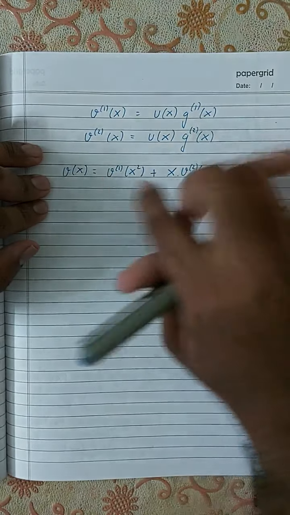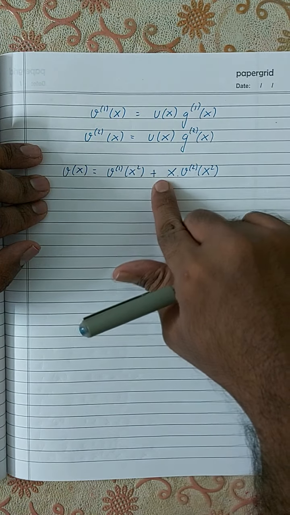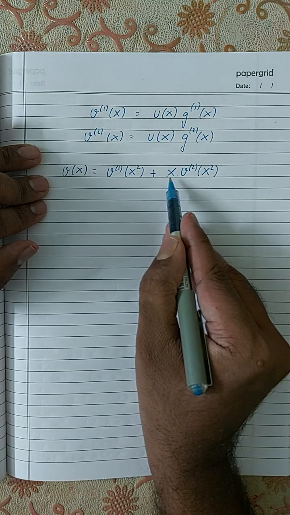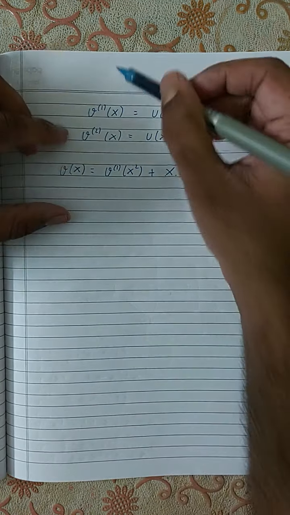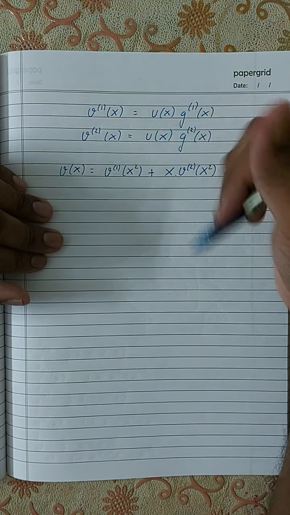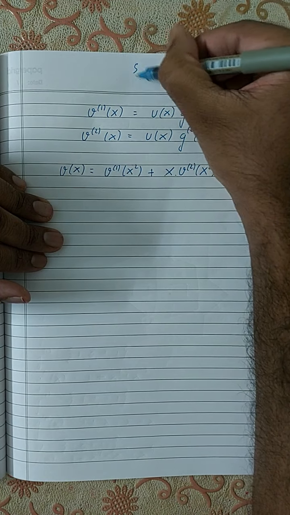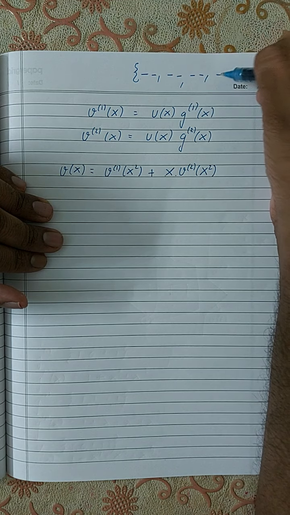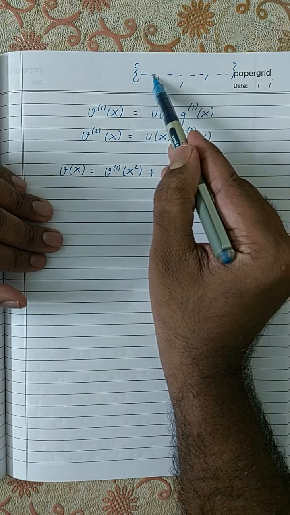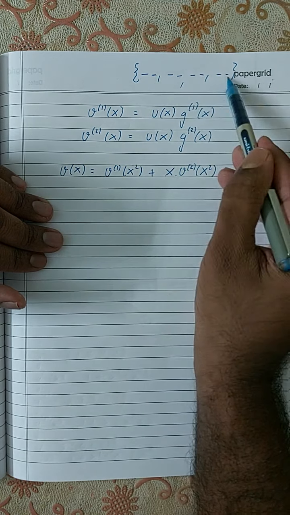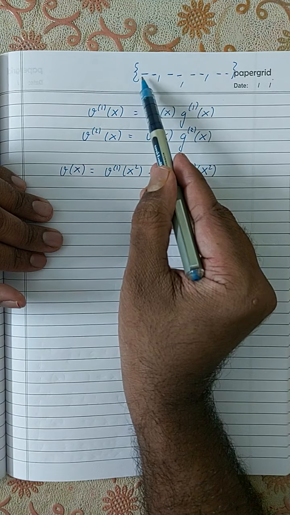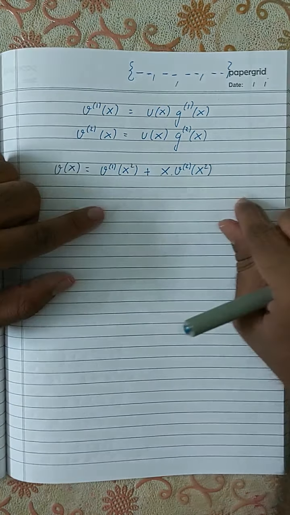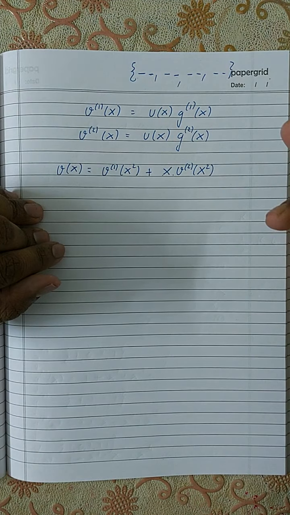This v of x is equal to v of 1 of x square plus x into v of 2 of x square. This x is used over here to join v of 1 of x and v of 2 of x, because the first output is when you are writing the numbers, right? This is how it will be represented. The second underline over here is v of 2 of x, and the first one is v of 1 of x. So if you want to write both of them, you need to join them together.